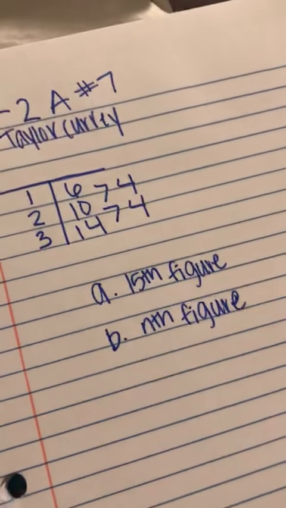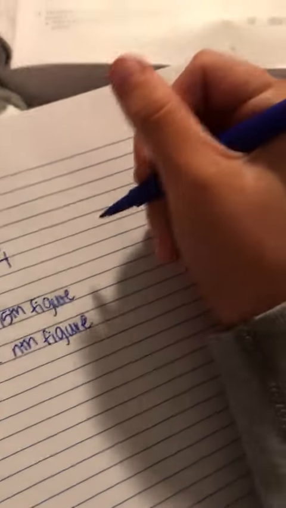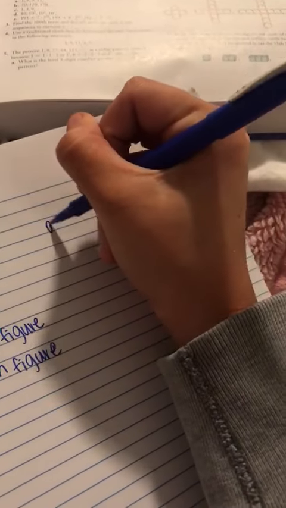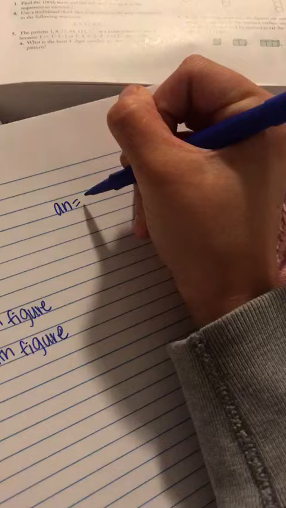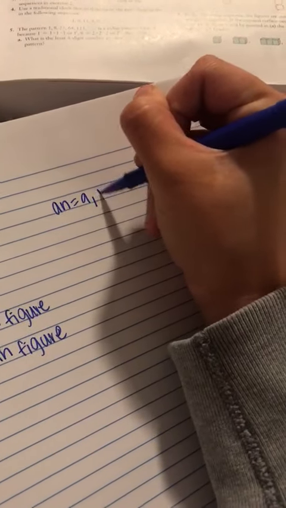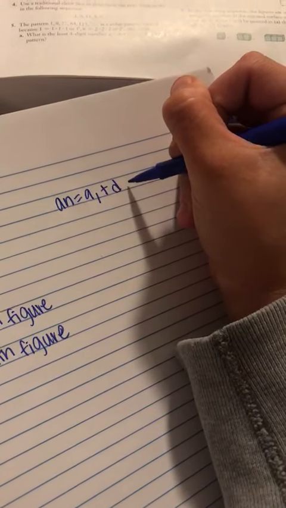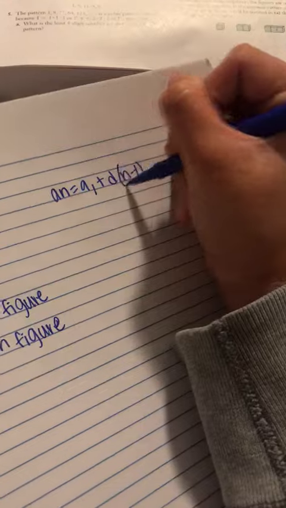So then to try to figure out this problem, we're going to have to plug it into the equation, and the equation is a_n equals a_1 plus d times (n minus 1).